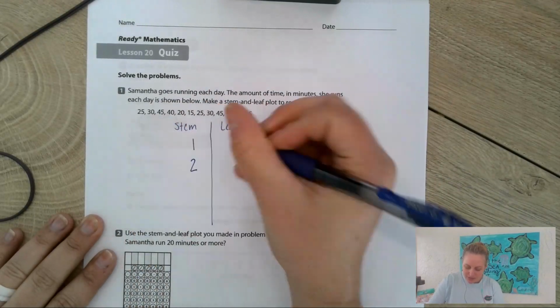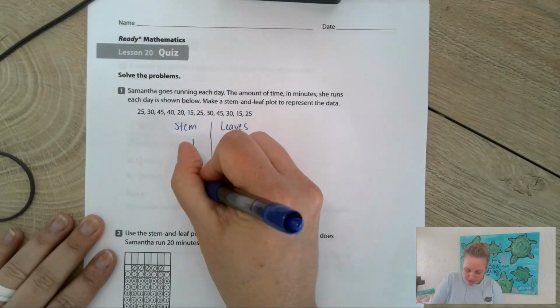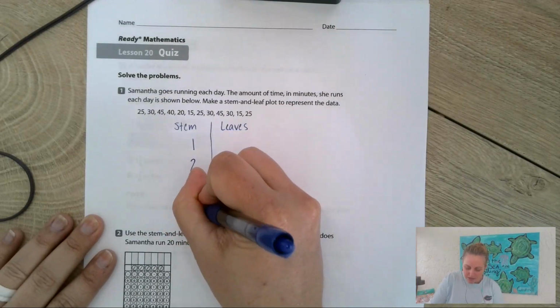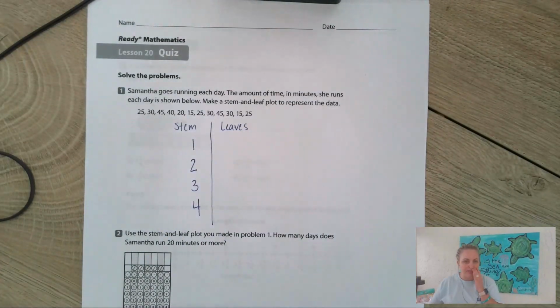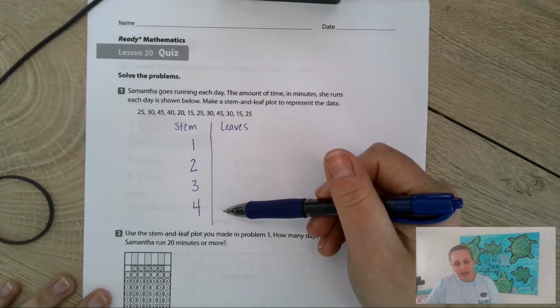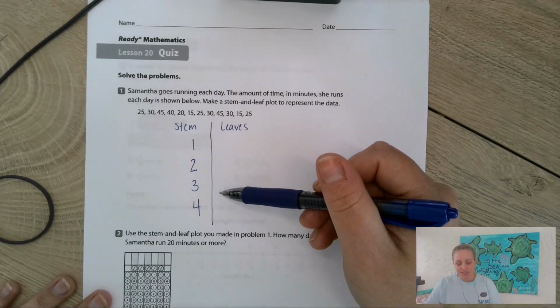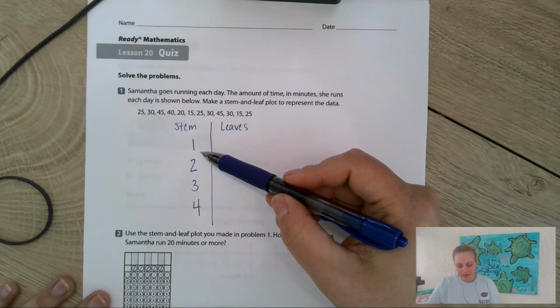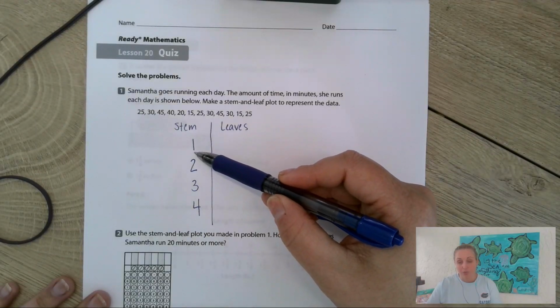Yes, I do. Do I have any 3s? Yes, I do. And I have 4s. Okay, so I just looked at my tens places. Now I'm going to list my ones places, but remember, again, I have to go in numerical order. So I'm going to look for the smallest one with a 1 in the tens place.